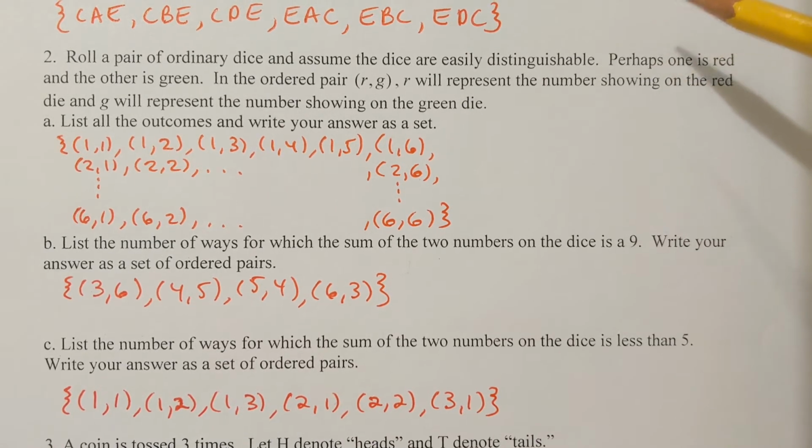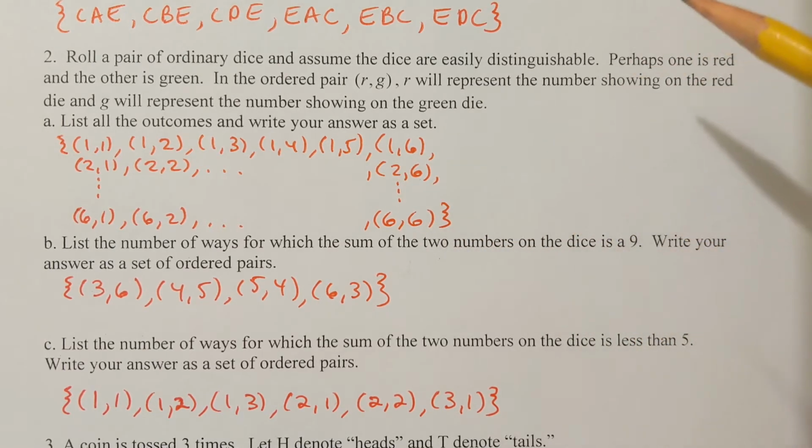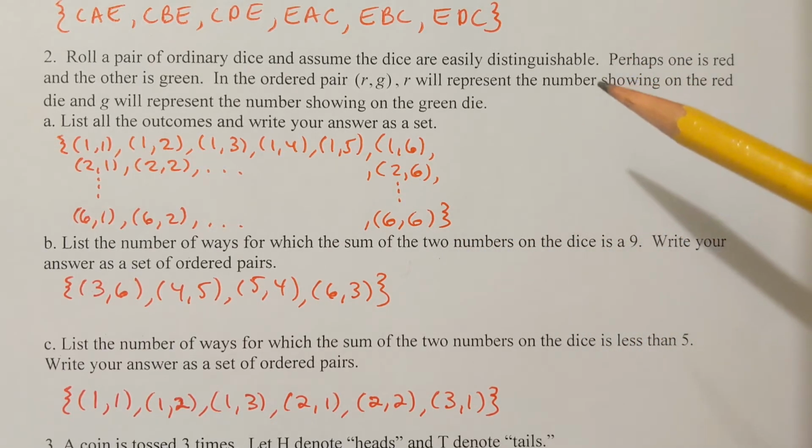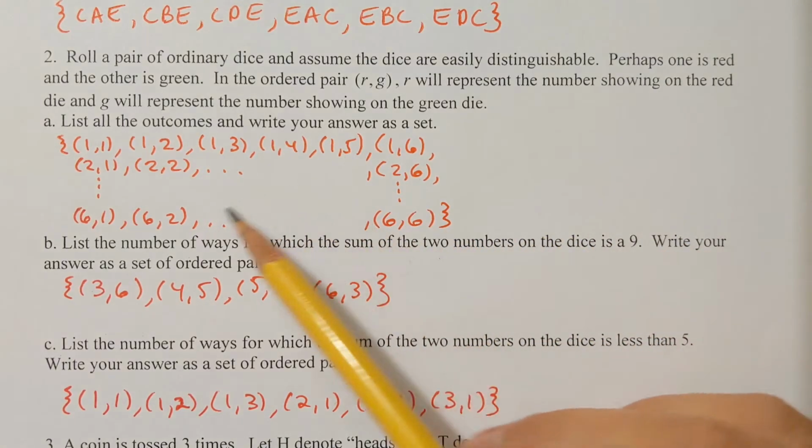Problem 2: roll a pair of ordinary dice and assume that the dice are easily distinguishable. Perhaps one is red, the other one's green. In the ordered pair (r, g), little r will represent the number showing on the red die, and little g will represent the number showing on the green die. So any number that I roll on the red die, I'd have to list that first. Any on the green die, I'd have to list that second. List the outcomes and write your answer as a set.